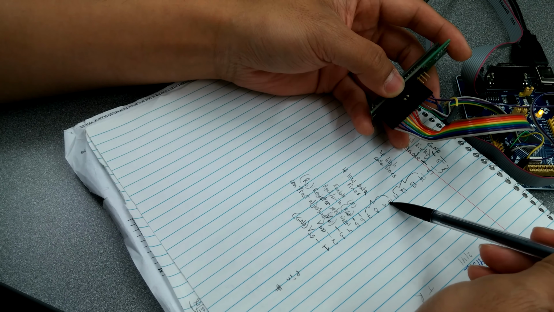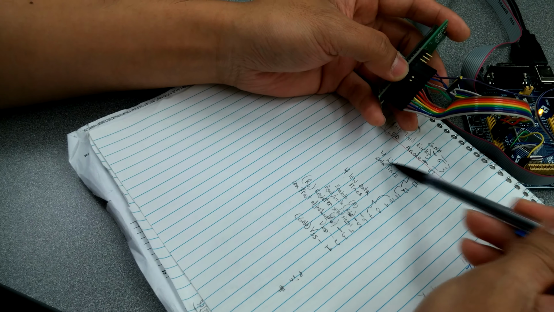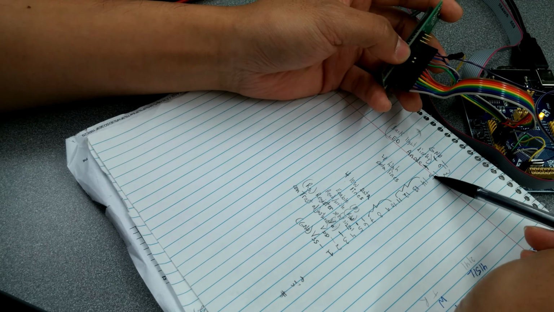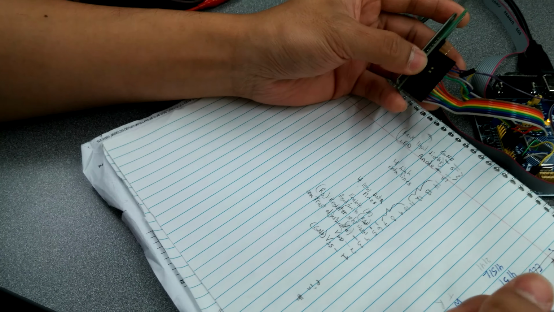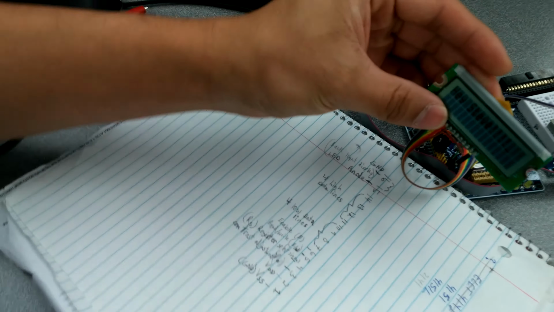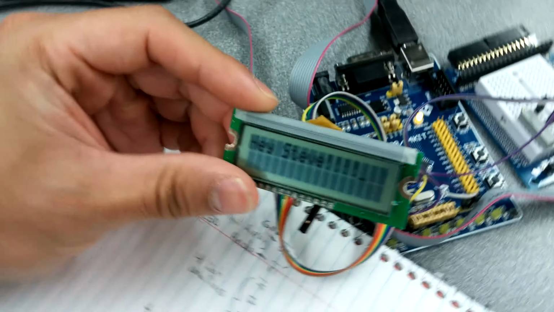Pins 7 through 10 are the 4 low data lines, and 11 through 14 are the 4 high data lines. And 15 is the anode, 16 is the ground, which is the backlight display. That's not used in this project, so it's not wired to anything.